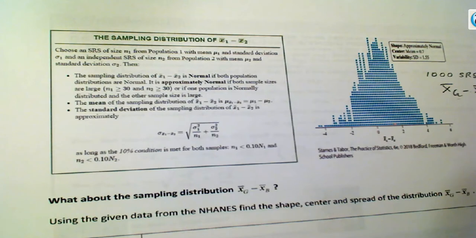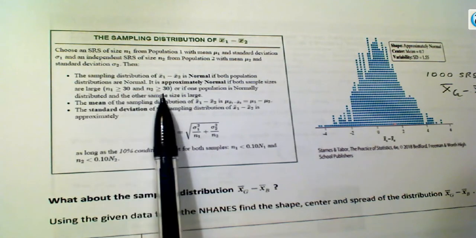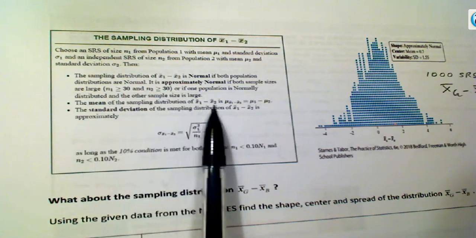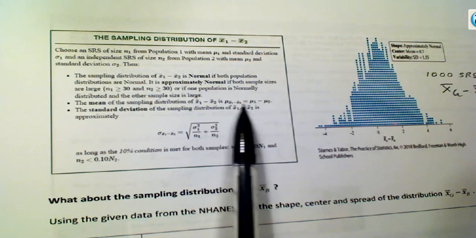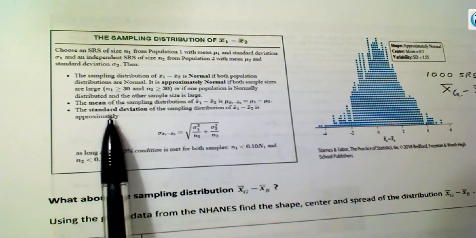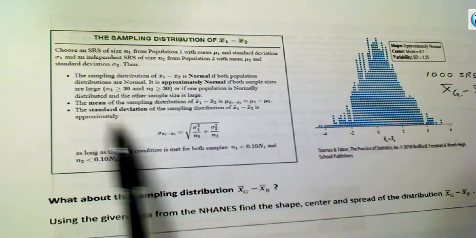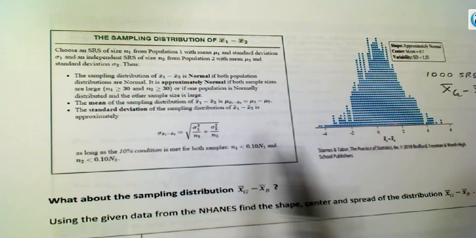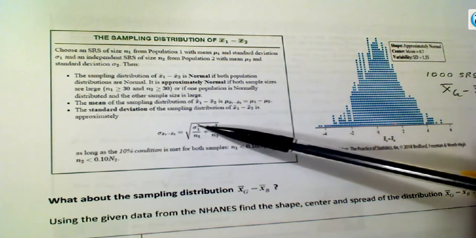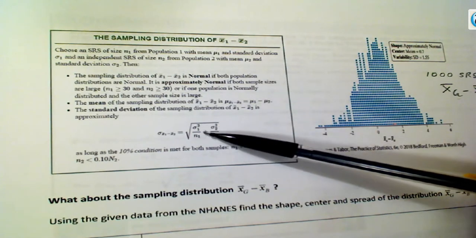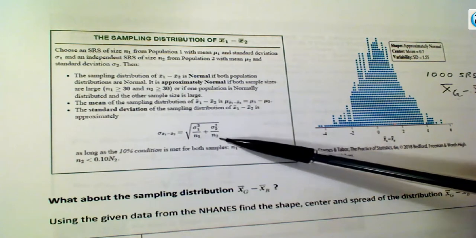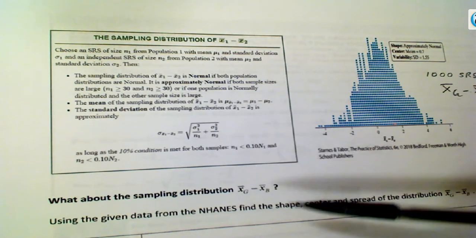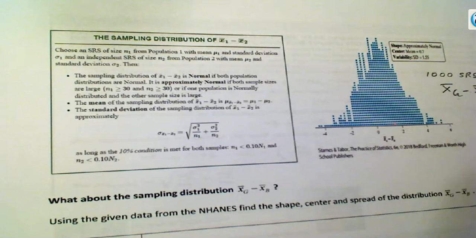So you can either use the CLT if necessary, or if you already know that the populations are normal, so are the samples. The mean of the difference is just the difference of the population means. The standard deviation: you square the standard deviation divided by n1, plus the second one squared divided by n2, then add and take the square root. You do need to check the 10% rule.